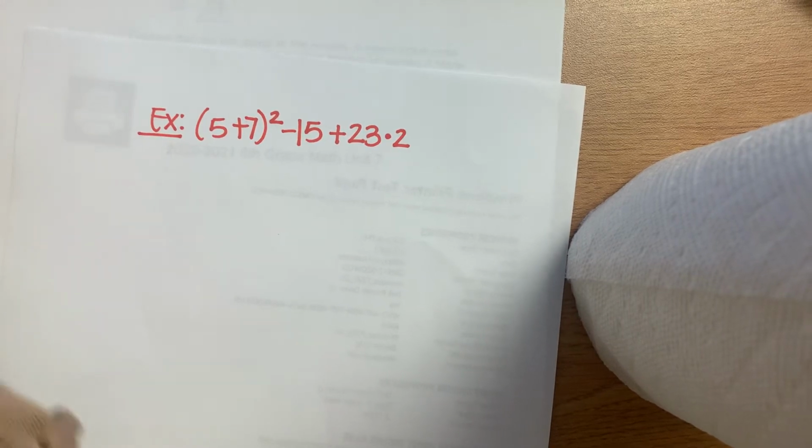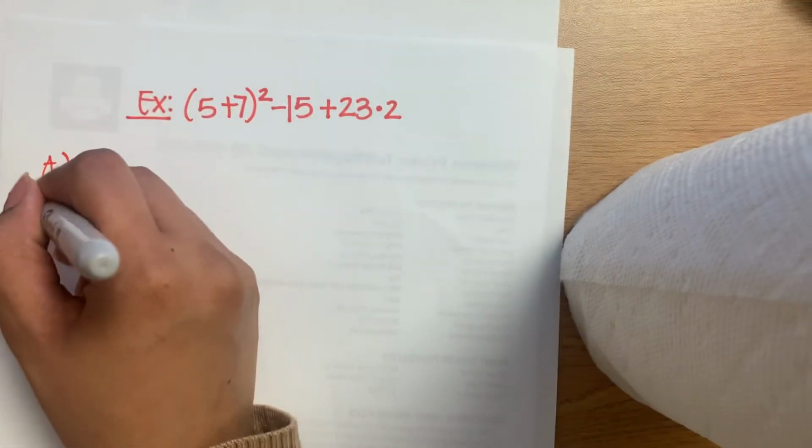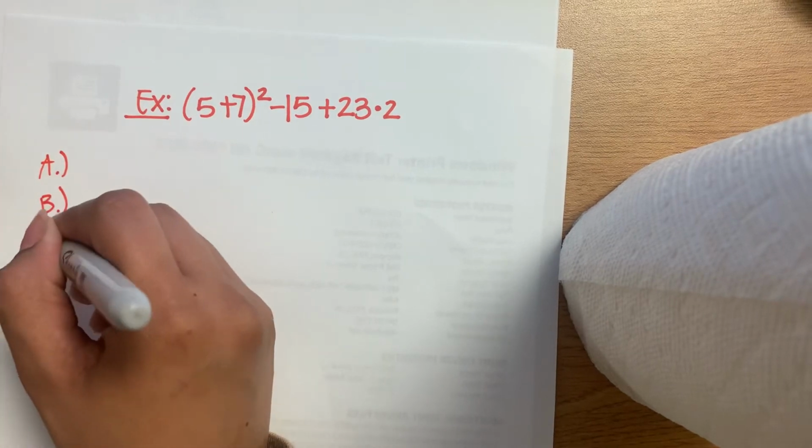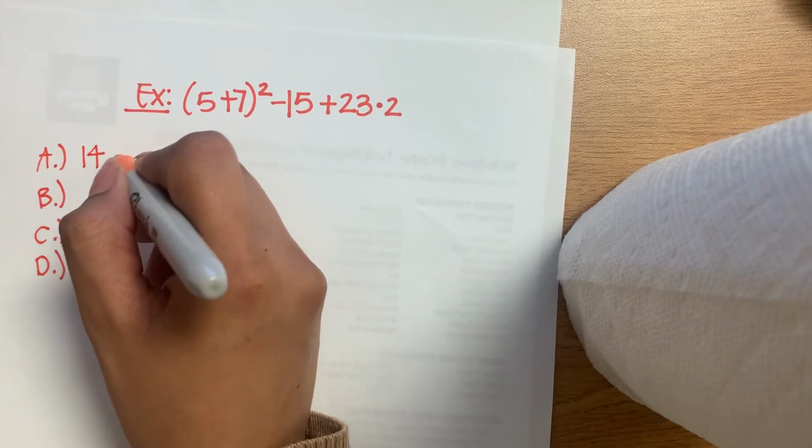So it said we are looking at expressions and finding if they are equivalent. So here I have this sample problem, and this is what you're going to be looking at. You're going to have an expression as well as answer choices. Your answer choices are going to be expressions as well.